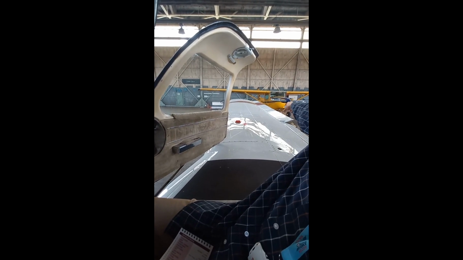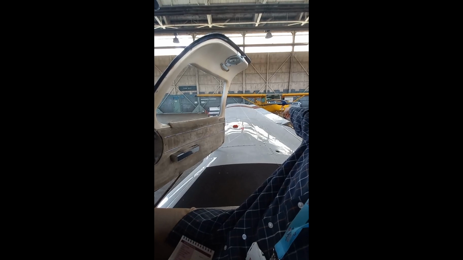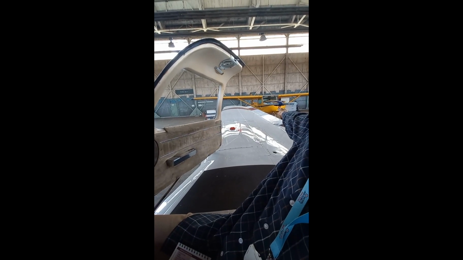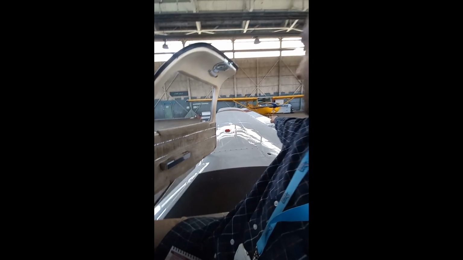That control surface is called the aileron. What do we call it? We call it the aileron. Aileron. Yes. Okay.